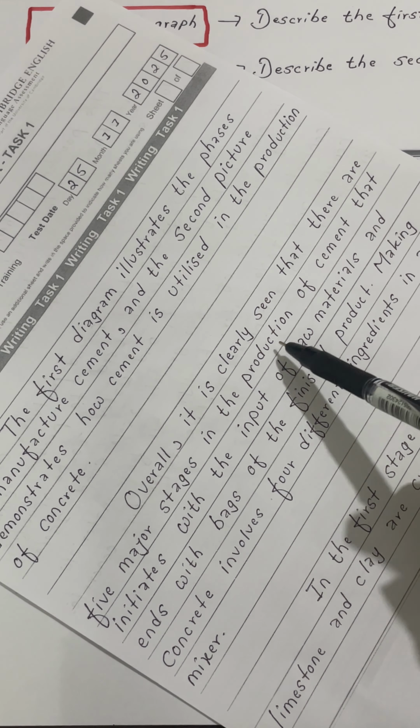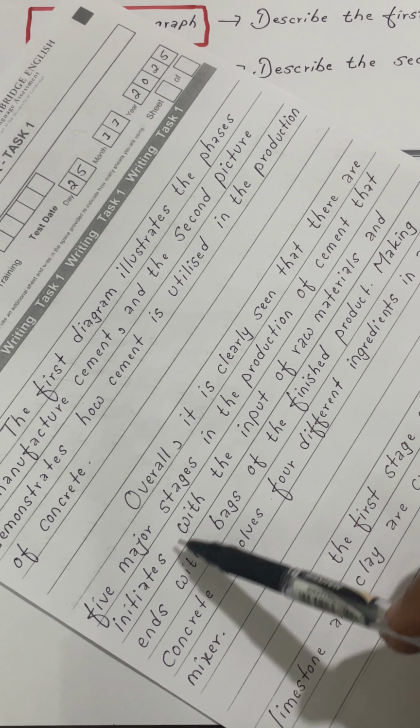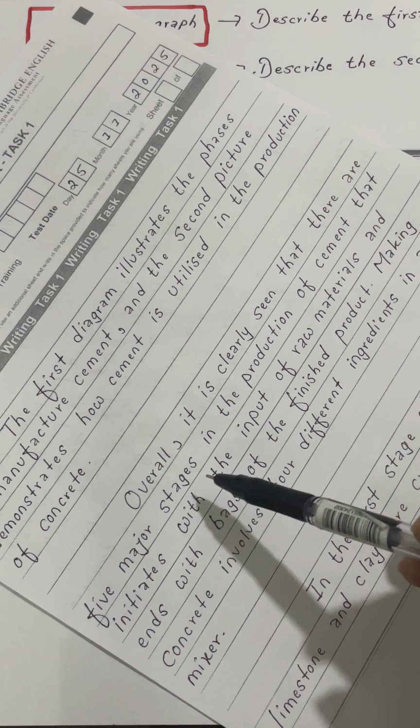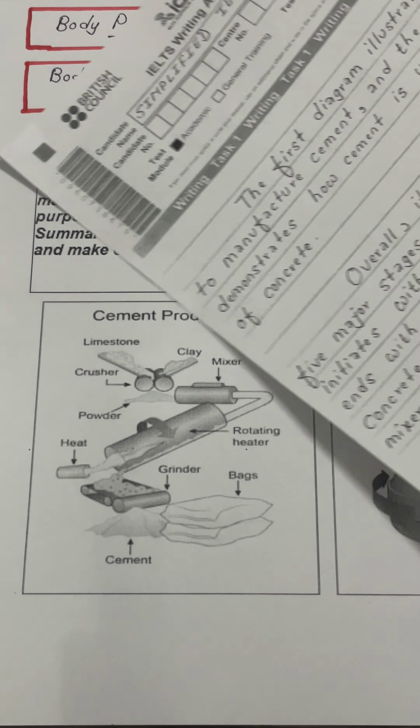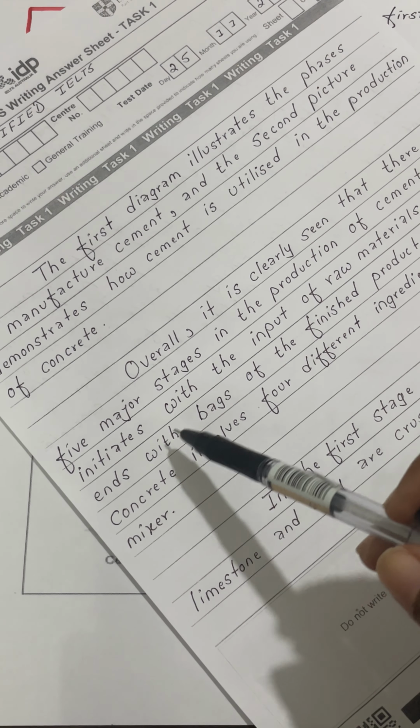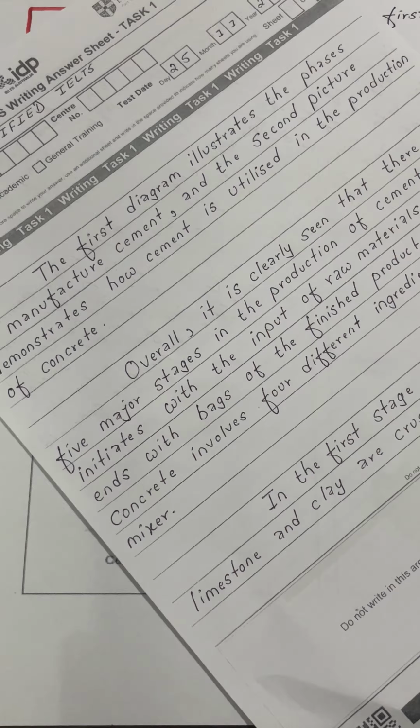Five stages in the production of cement that initiates, means that begins, with the input of raw materials. What are the raw materials? They are limestone and clay, and ends with the bags of the finished product.